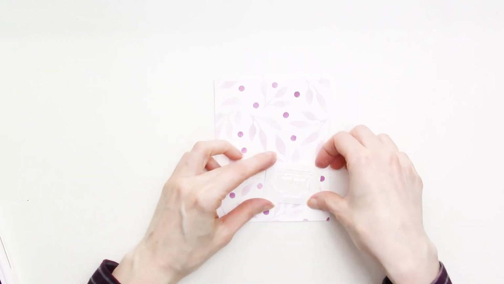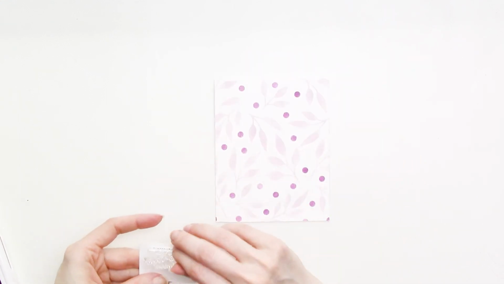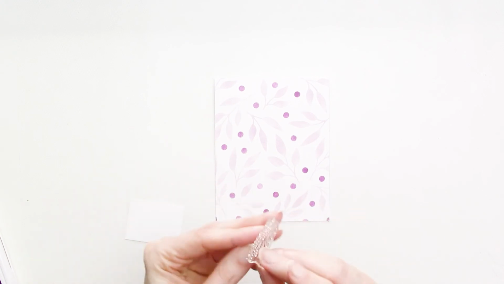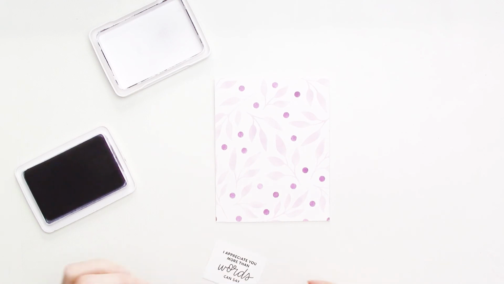Then I'll stamp one of the sentiments from the Pretty Pink Posh Thoughtful Greetings stamp set onto a piece of white cardstock that I've cut to a little larger than the sentiment. And I'm using Ranger Archival Jet Black ink for this. I'll cut some foam adhesive strips for the back of the sentiment to pop it up a little.